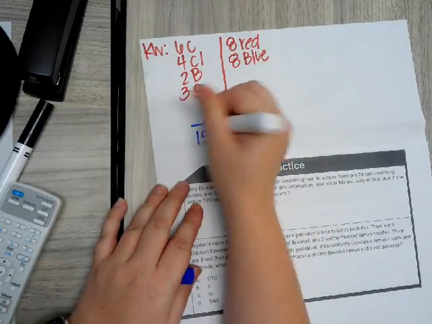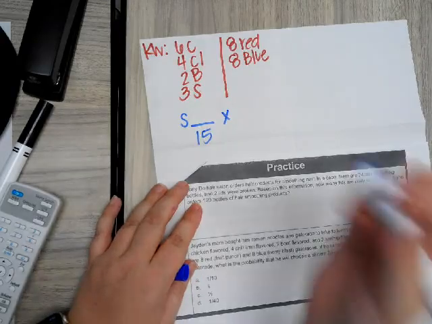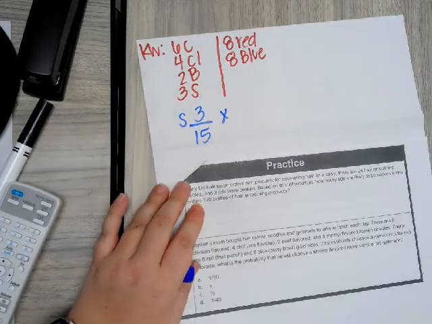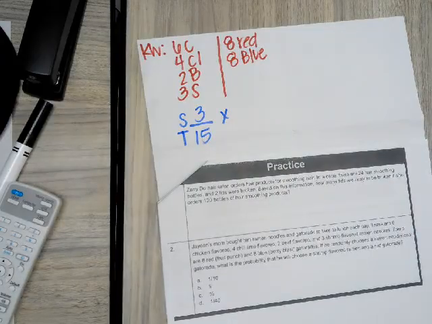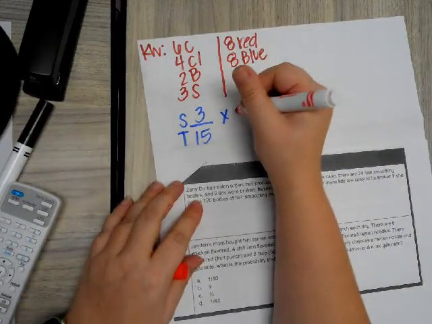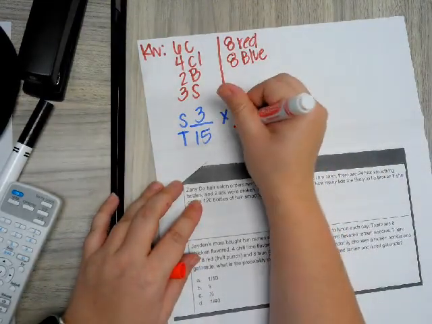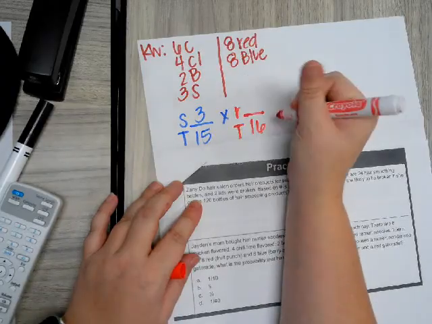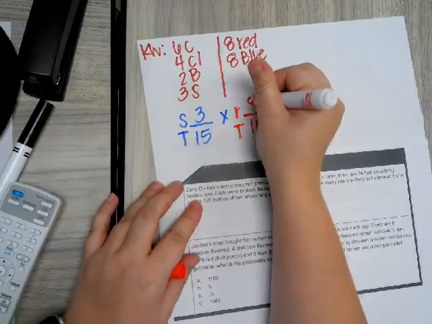And remember, they asked for shrimp. So my shrimp is 3 out of 15. And then they picked a red Gatorade. So my total Gatorades is 16. And so, okay.